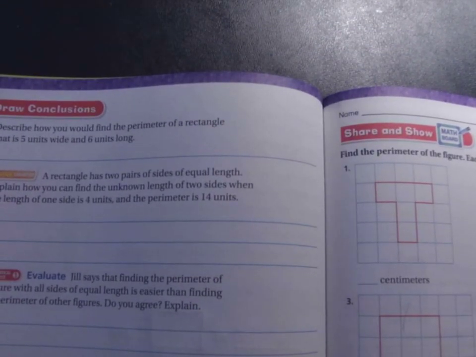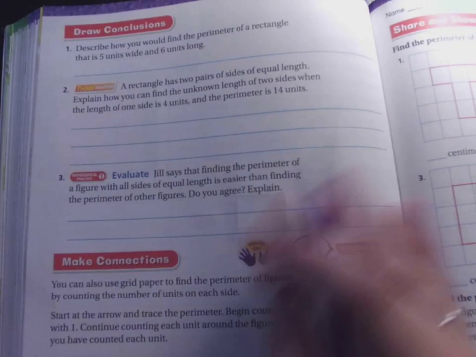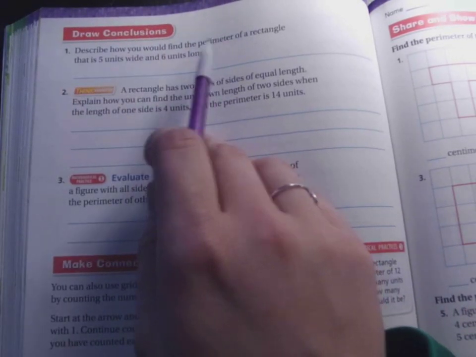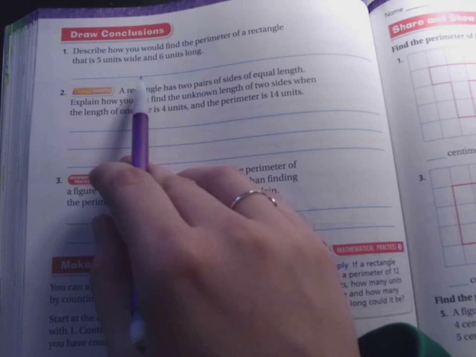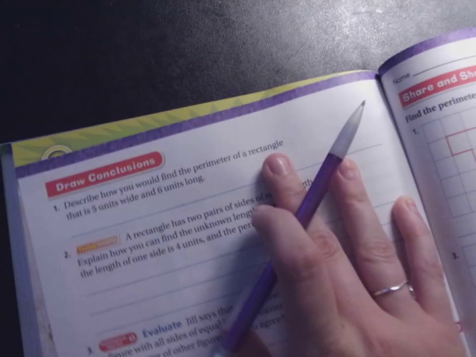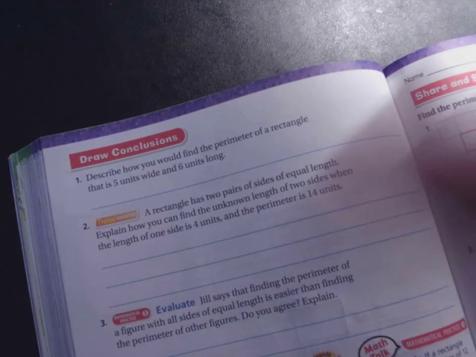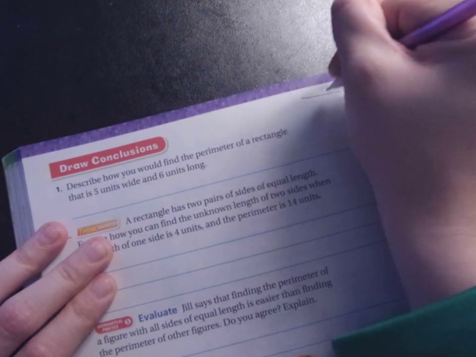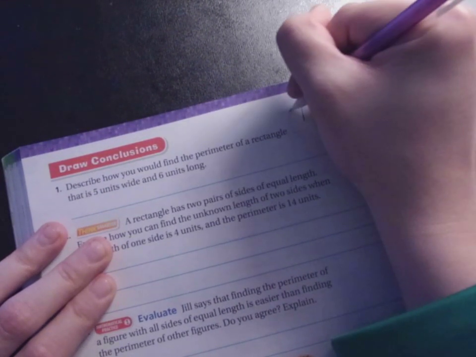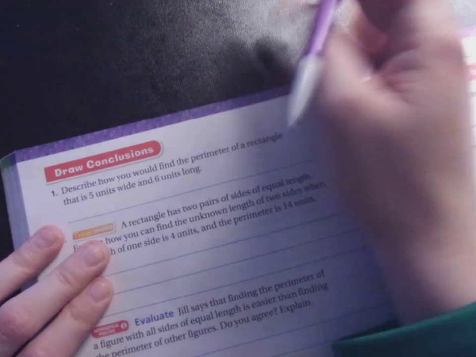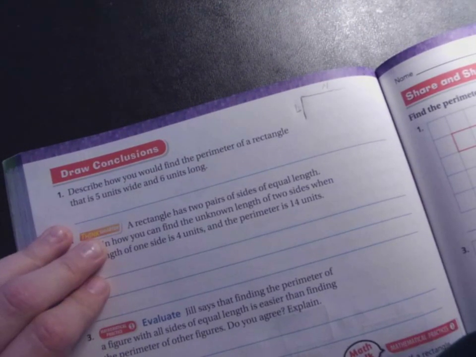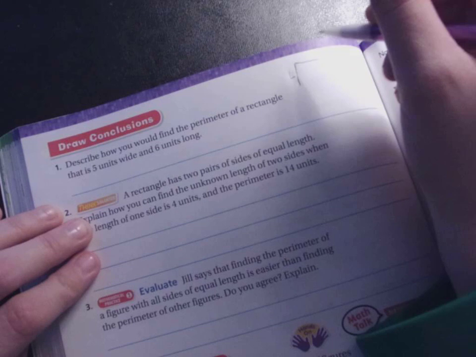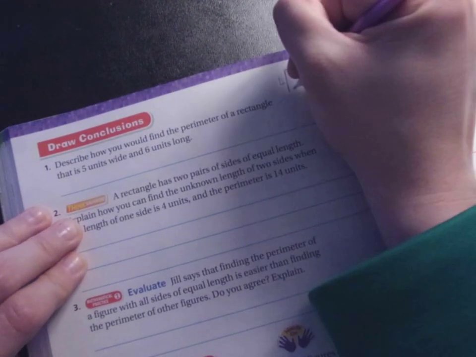Right here, we are getting into more of those word problems. It wants us to talk about how we're solving these math problems. Describe how you would find the perimeter of a rectangle that is 5 units wide and 6 units long. We know that width is this way, wide. Length is this way. Oh, you can't really see. Silly me. So this is width, and this is our length. So if I had a rectangle that is 5 units wide, it would look like this.